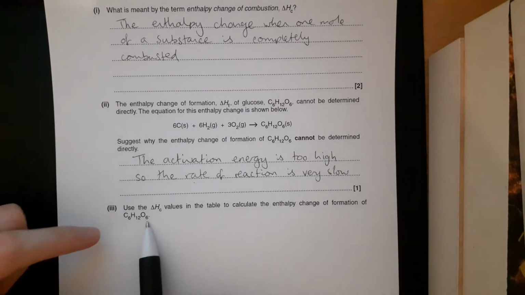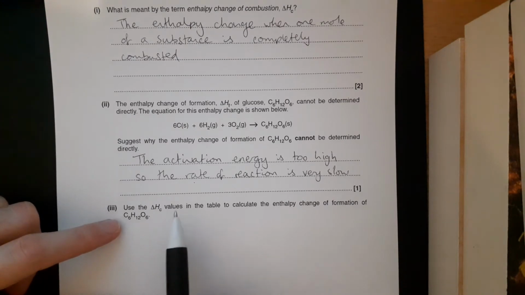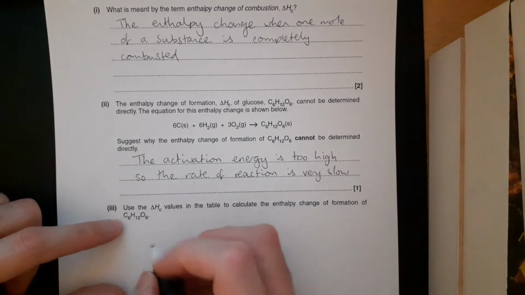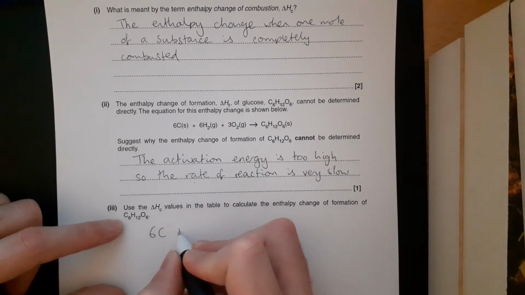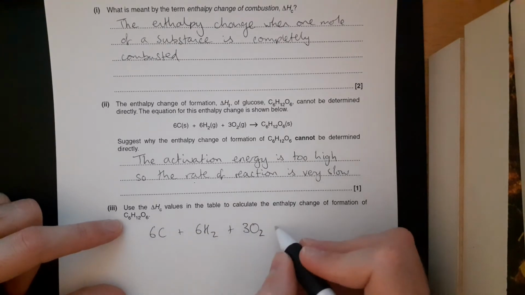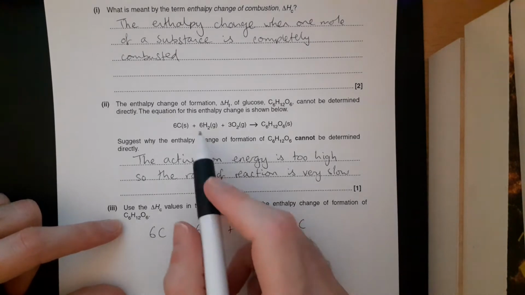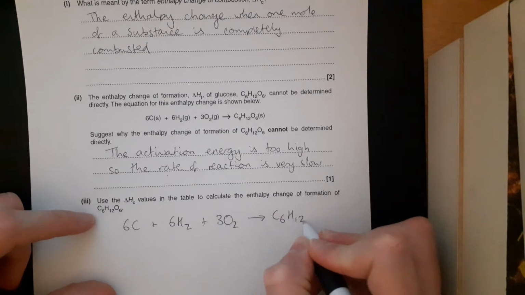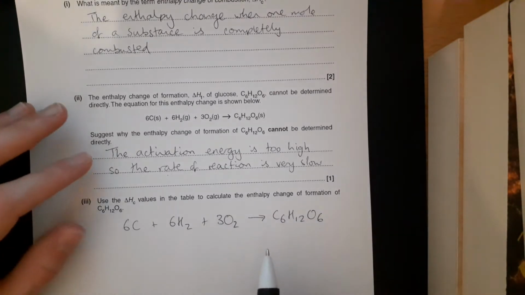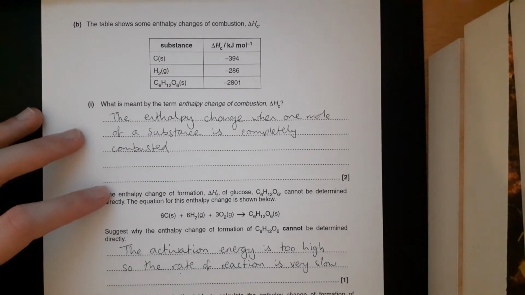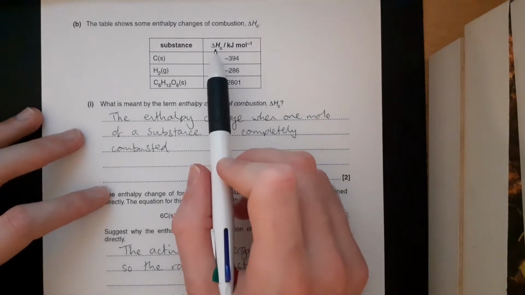Okay, and then this is the bit where we actually have to use Hess's law, use the values in the table to calculate the enthalpy of formation of glucose. So that's for this reaction. Let's write this out. Again, I'm going to skip the state symbols because they're not relevant to the calculation. They are relevant if we have to write the equation out. That's super important, but for the calculation here, they don't really matter. Right, and then let's look at what information we've been given. Remember, it's not what we've been asked about that's important, it's what information we've been given.